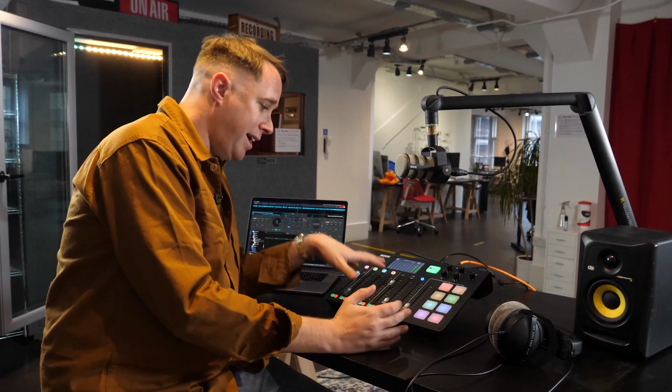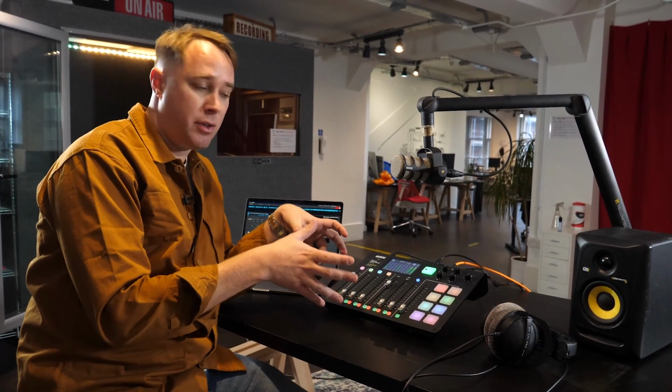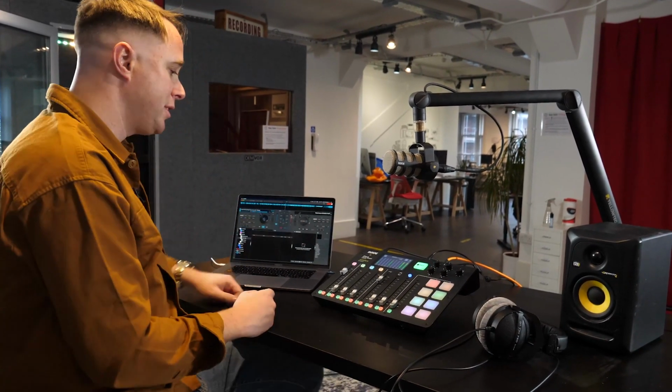So next up is taking our output from the Rodecaster Pro and actually sending it to Radio.co for your live stream so everyone else can hear it. Now let's dive in and I'll show you how to do that.